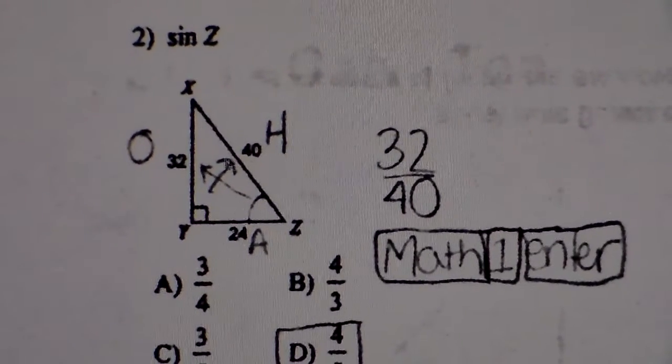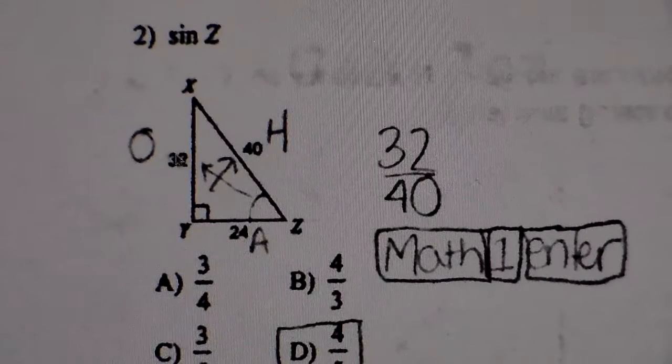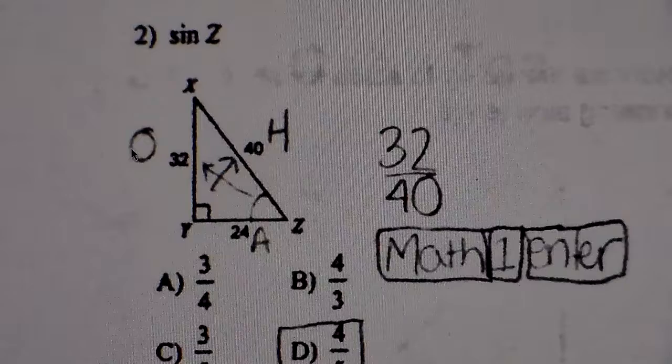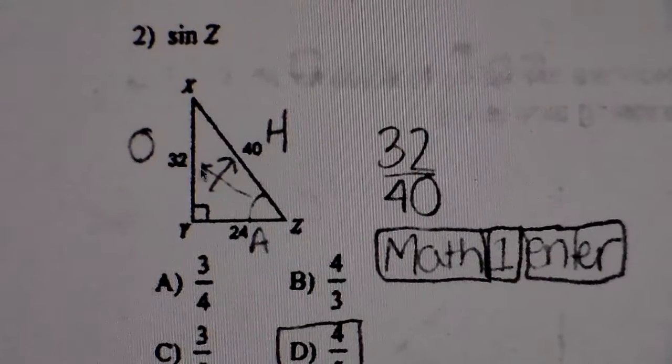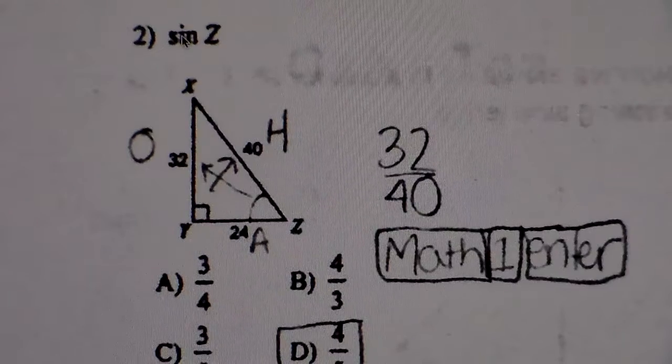We got sine of z. Well, z is our reference angle. That means starting right here. Our opposite, labeled O, OPP, is 32. Our adjacent is 24. And our hypotenuse is 40. And we're looking for sine.